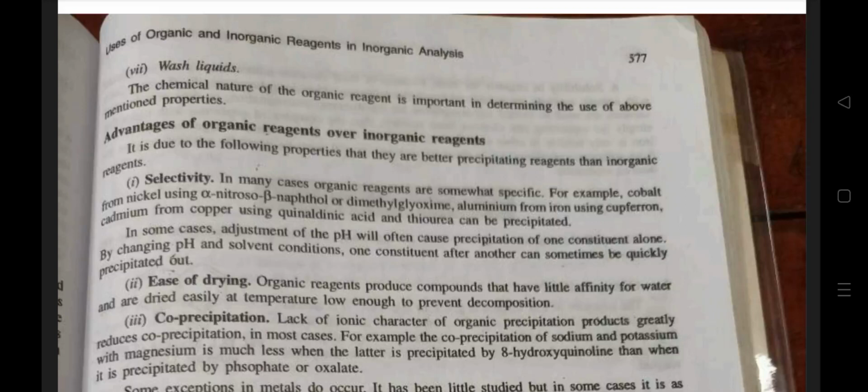Advantages of organic reagents over inorganic reagents. It is due to the following properties that they are better precipitating reagents than inorganic reagents. Selectivity. In many cases, organic reagents are somewhat specific. For example, cobalt from nickel using alpha nitroso beta naphthol or dimethylglyoxime, aluminium from iron using cupferron, cadmium from copper using quinaldinic acid and thiourea can be precipitated.